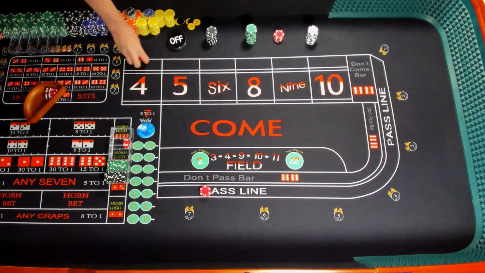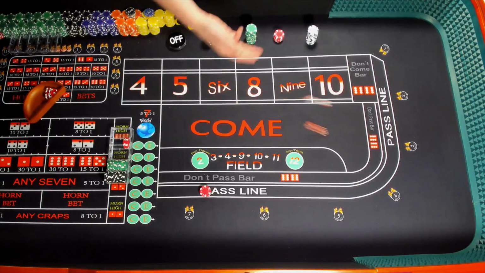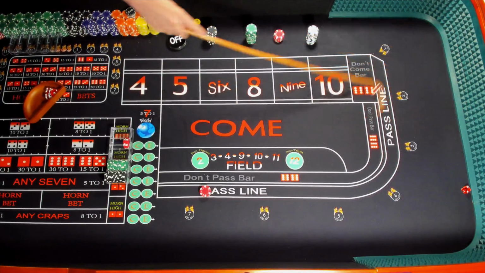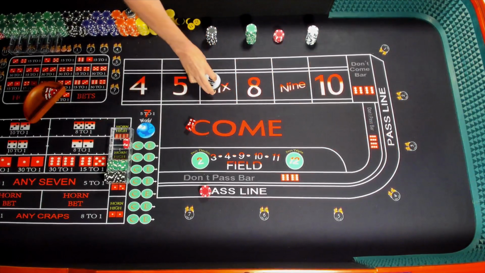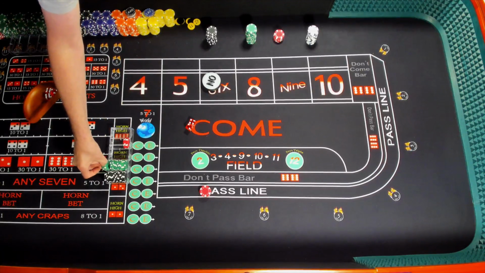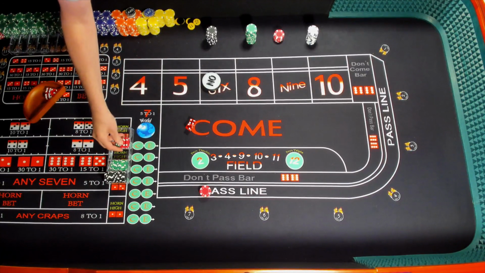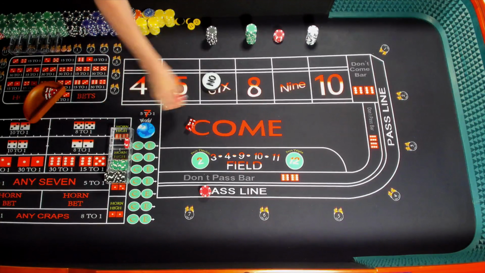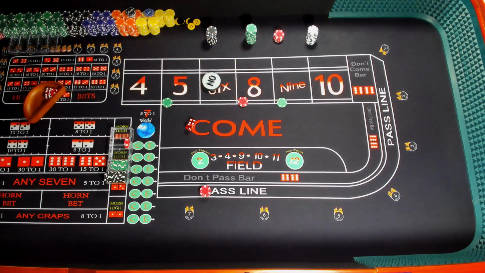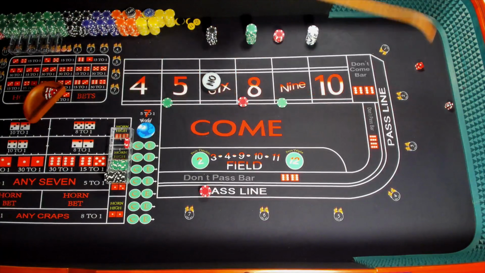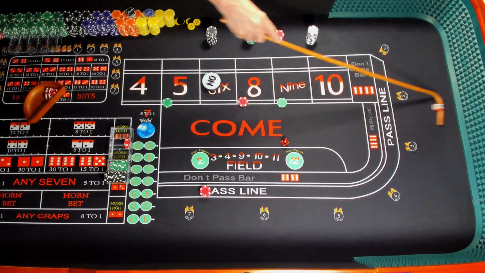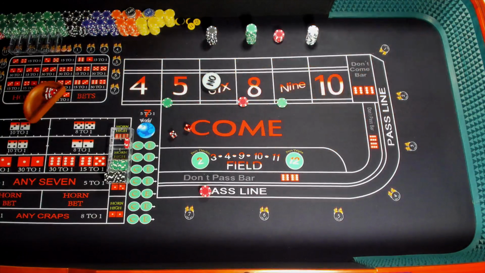And we're coming out. 6, the easy way. So we've got a total of 105 out. We're looking for 3 hits. 6. That's a point.